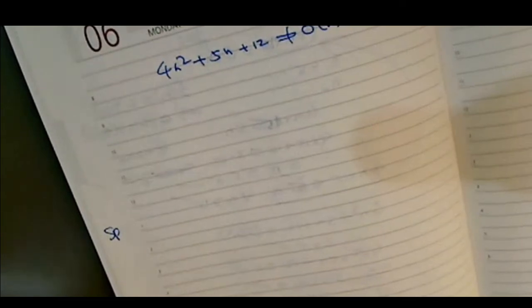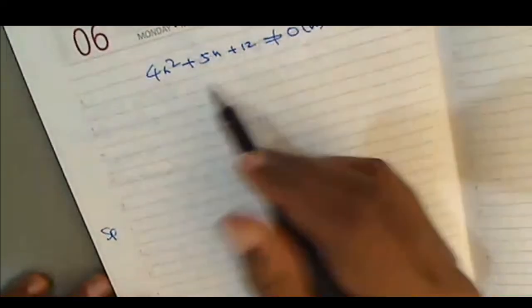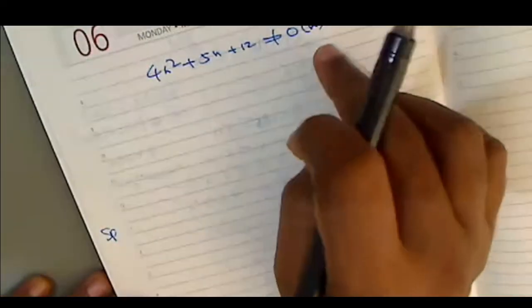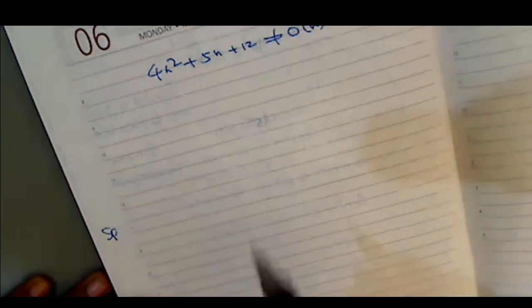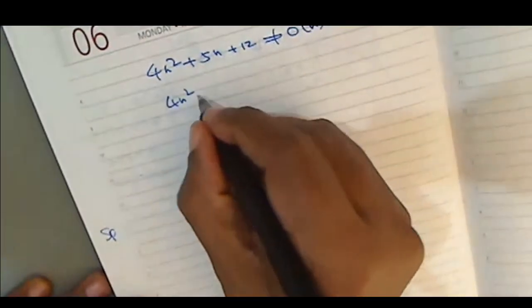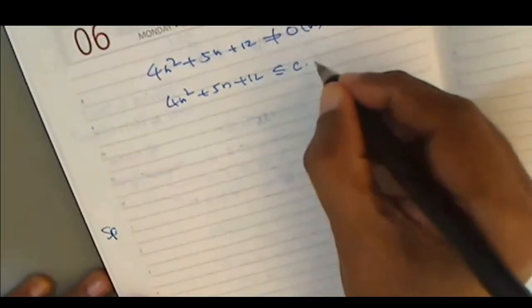So here what we can do is, suppose we assume that it is order of n. If it is order of n, then we can say that 4n square plus 5n plus 12 is less than or equal to some constant multiple of n.